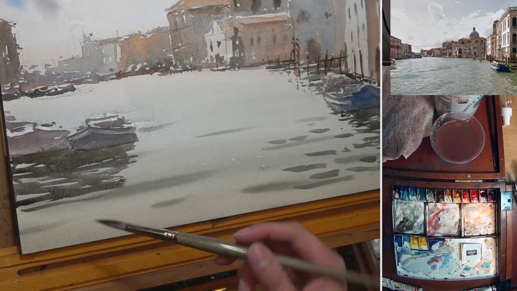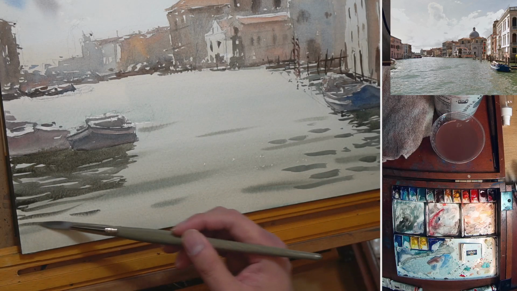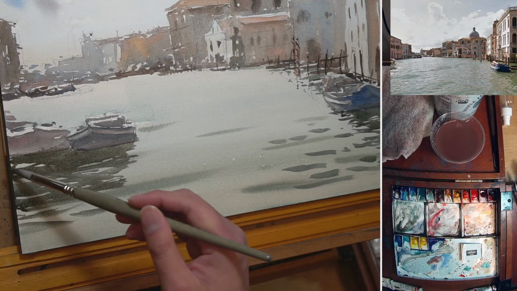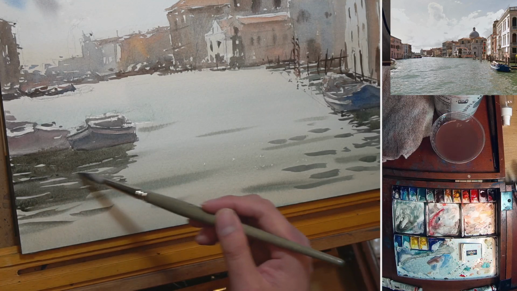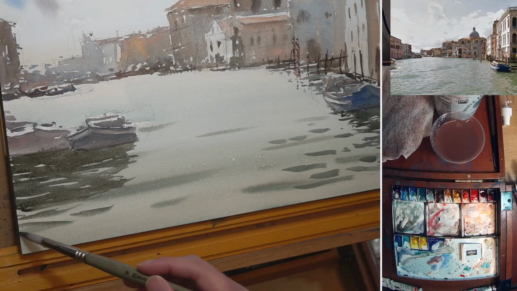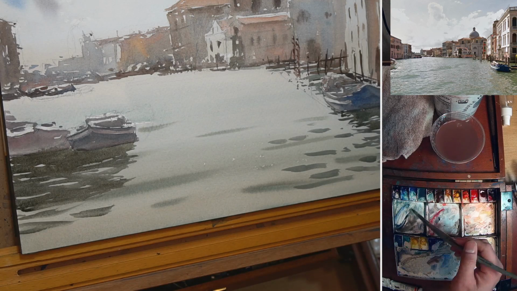And as it comes into the foreground, you start to break it up a little bit more. Okay, so it kind of just goes like that. I think there's a little bit too much white spot here. Let's fix that.